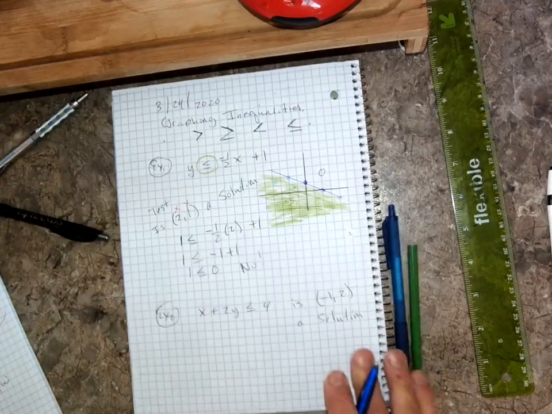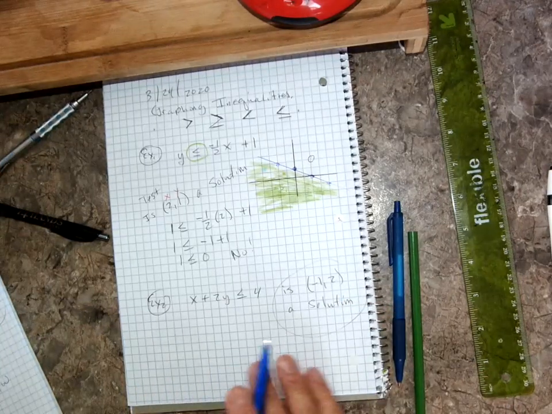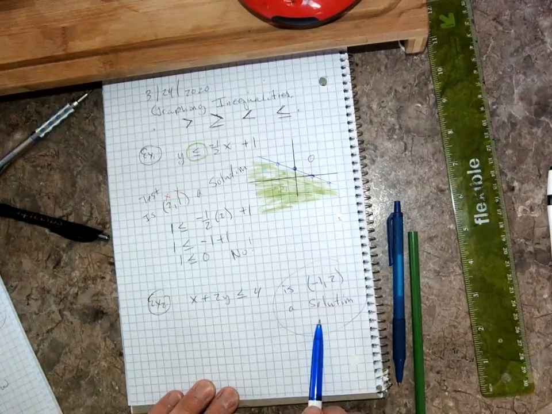Okay, so we have two choices. If they're asking only this question, is it a solution? They're not asking to graph. We could graph it, or we could just plug it in. They're not asking us to graph it, just whether it is a solution.